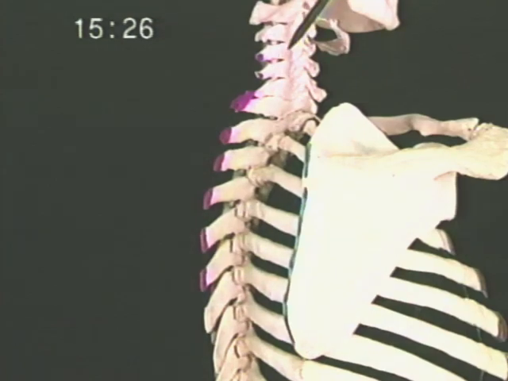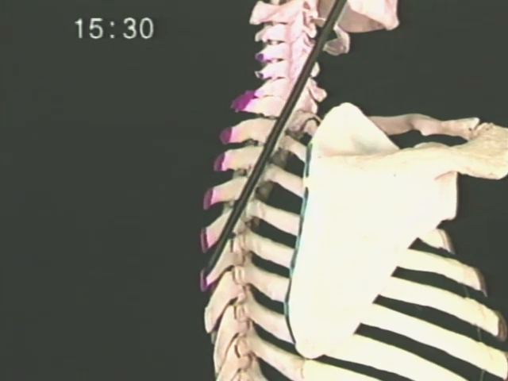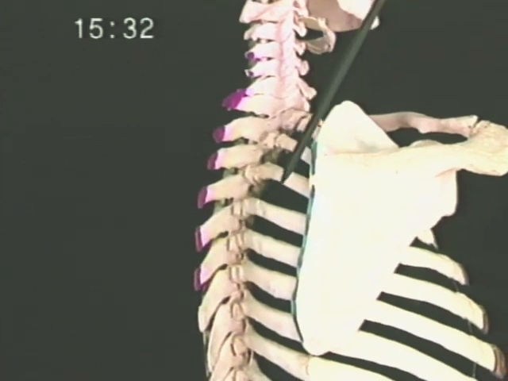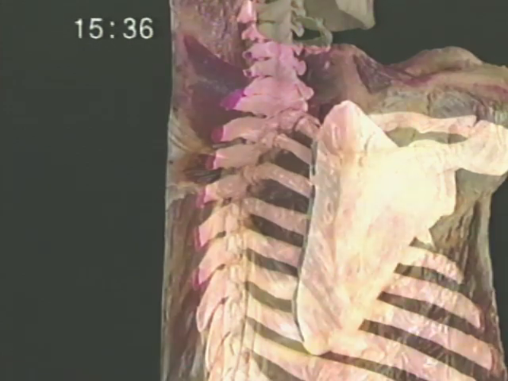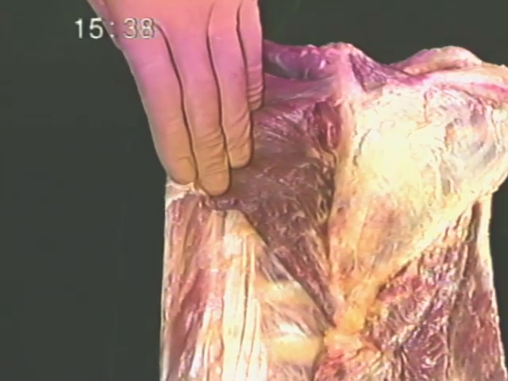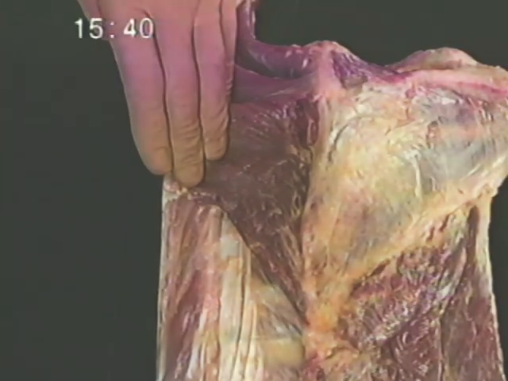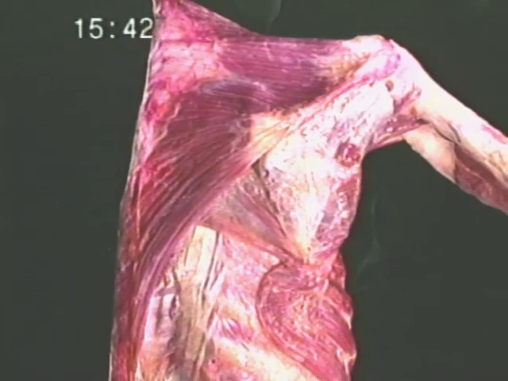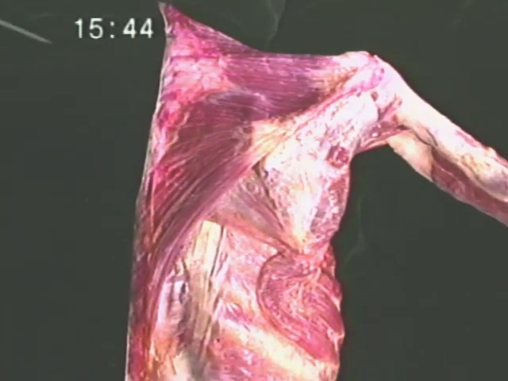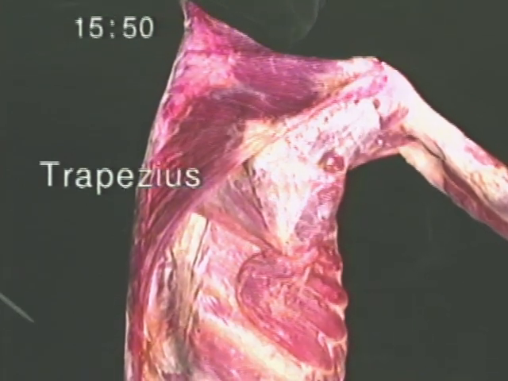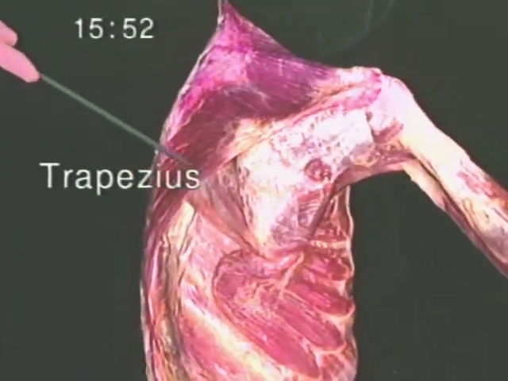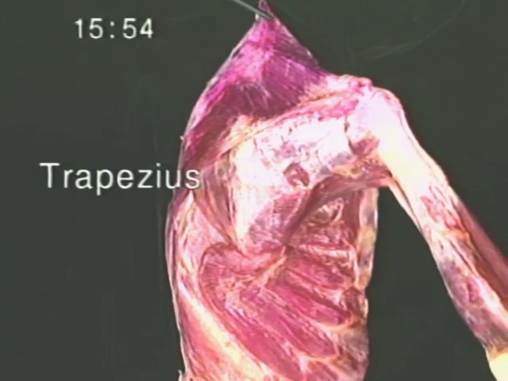The rhomboids arise here from the 4th cervical to the 5th thoracic vertebrae. They insert here along the medial border of the scapula. The rhomboids cause retraction of the scapula. The large muscle which overlies these 3 stretches all the way from here to here. It's the trapezius. Here are its lowest fibers. Here are its highest fibers.